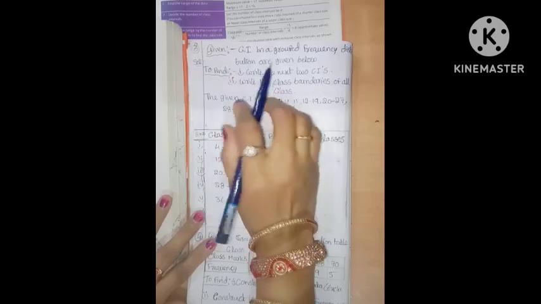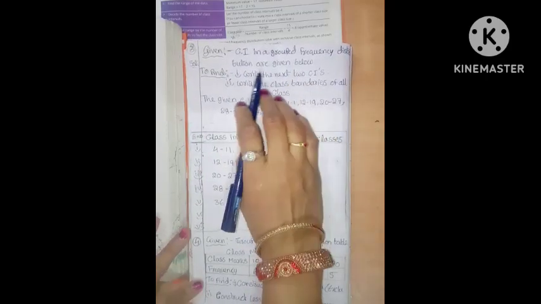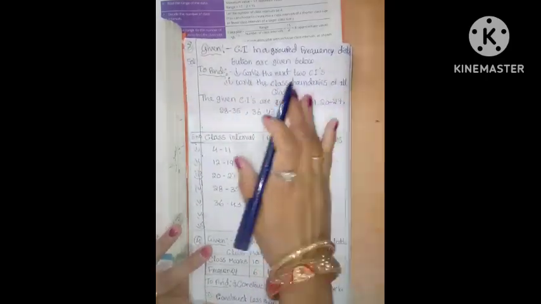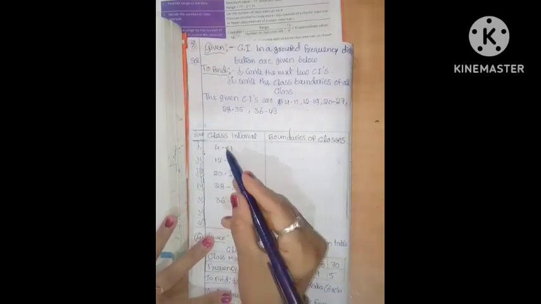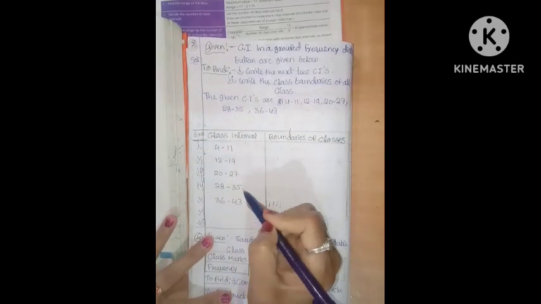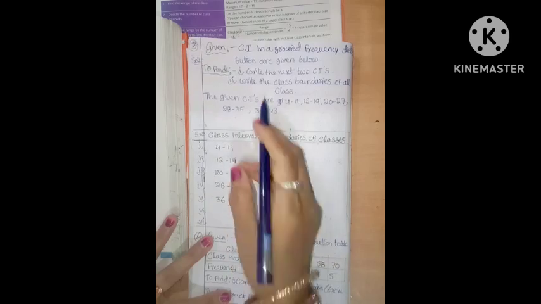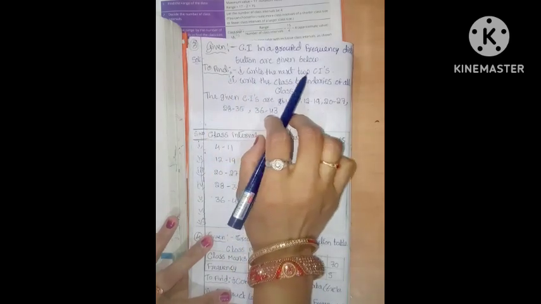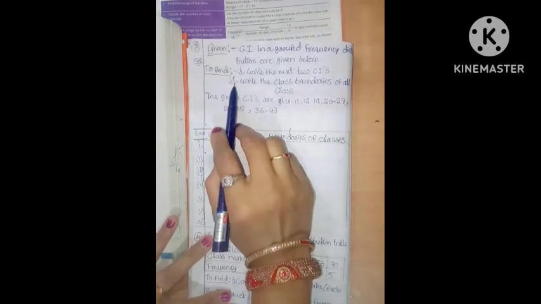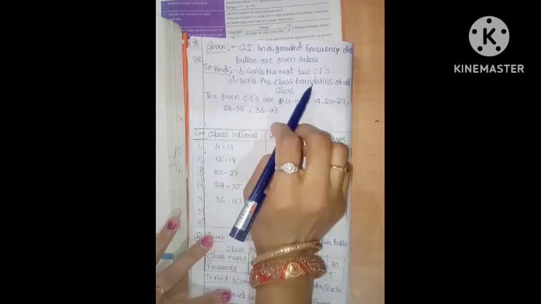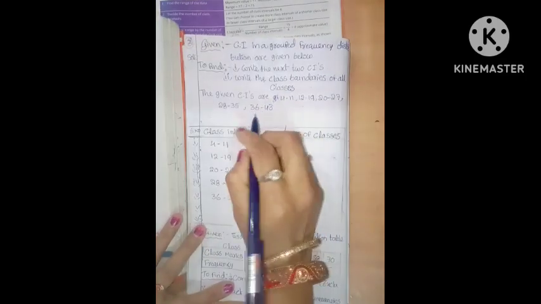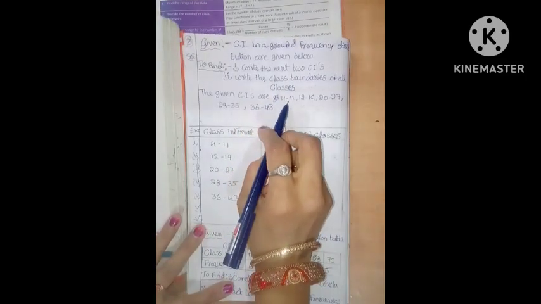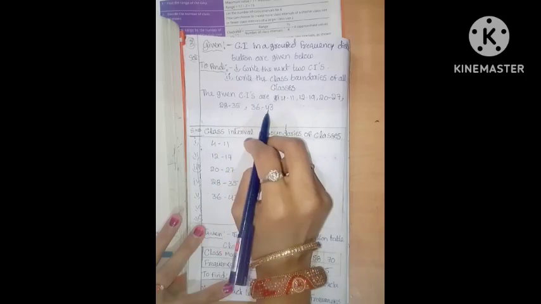Next, first given data, how to write it in our given problem. Class intervals in a grouped frequency distribution are given below. These are the 5 class intervals given. Next, to find: write the next 2 class intervals. Second one is write the class boundaries of all classes. The given class intervals are these 5 class intervals only.